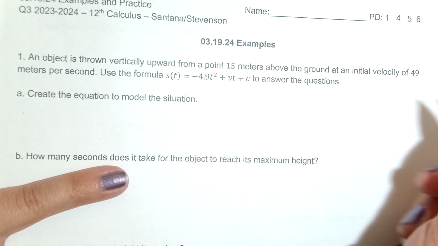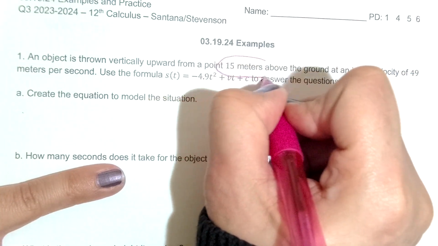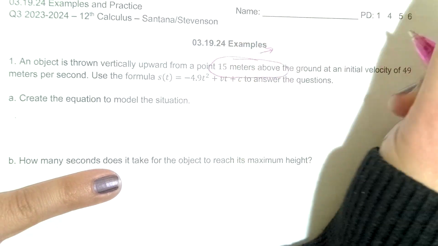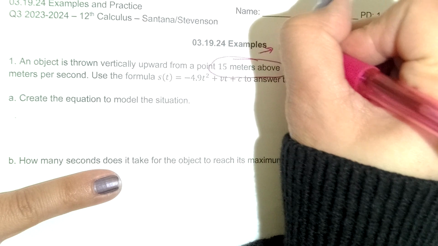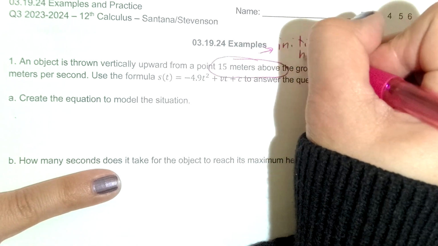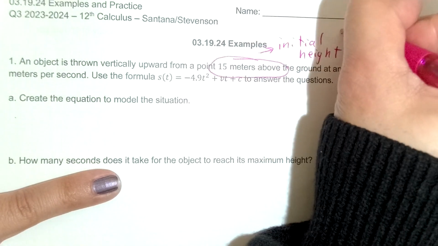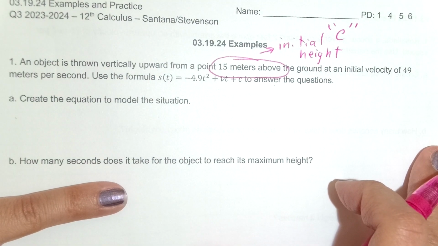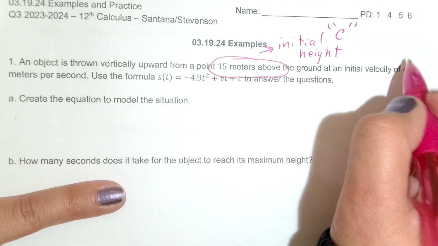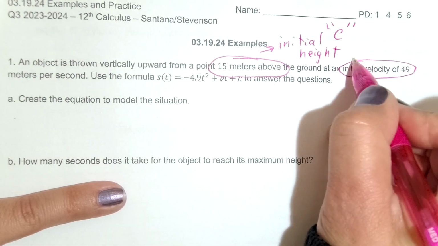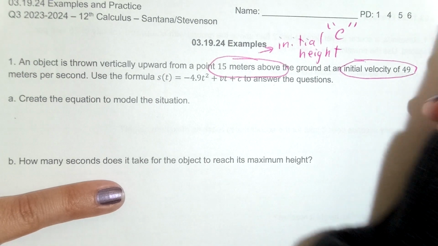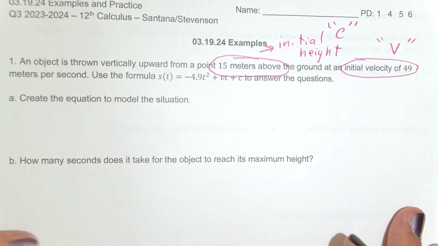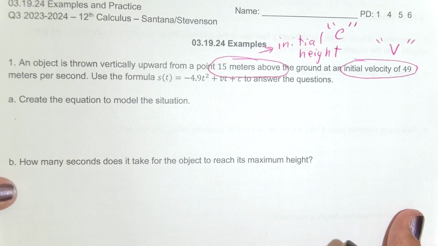When I'm reading it, I see that I have a point 15 meters above ground. I know then that this is my starting velocity. Not velocity, I'm sorry. My initial height. This is where I start. So this is going to be C. Any questions on that? I know that this is initial velocity because it specifically says initial velocity. So this is going to be V. Are there any questions on that? Pretty simple, right?